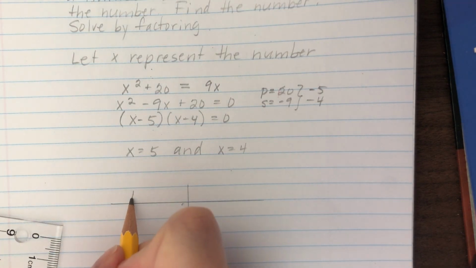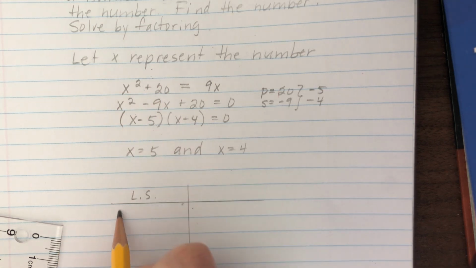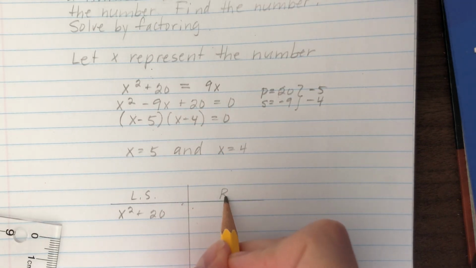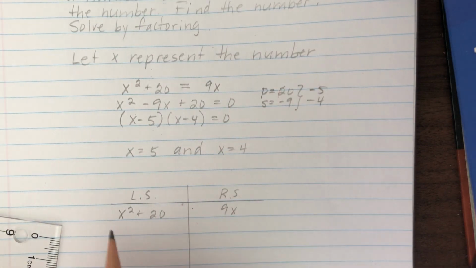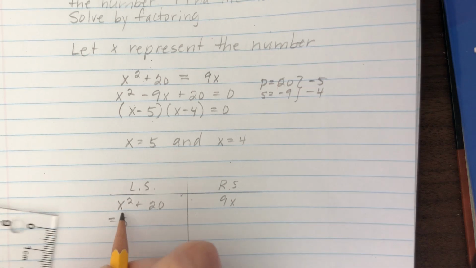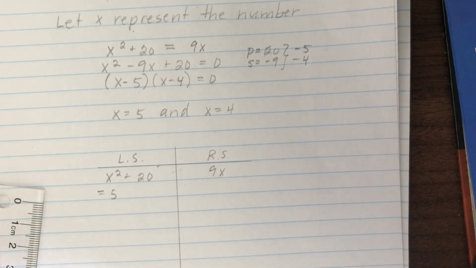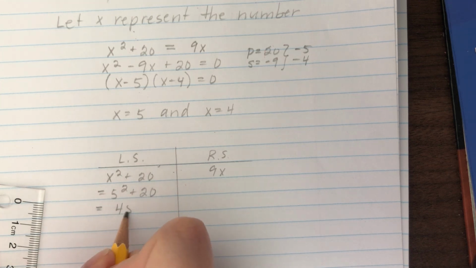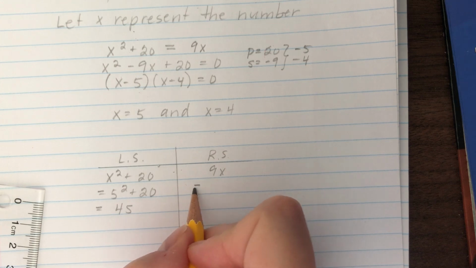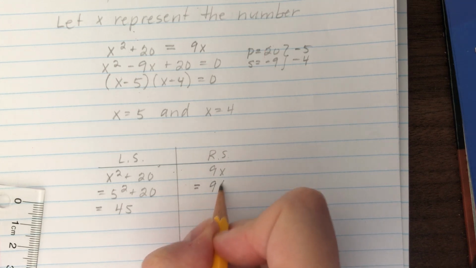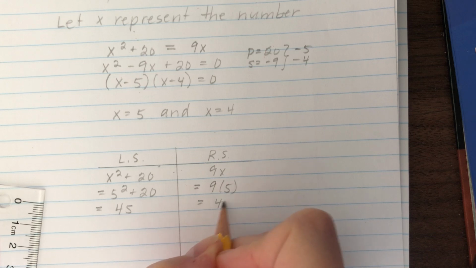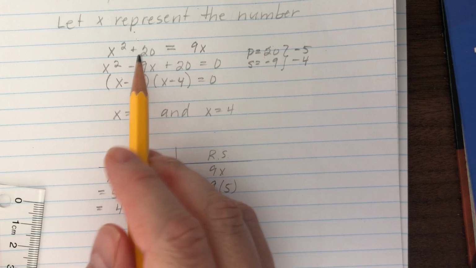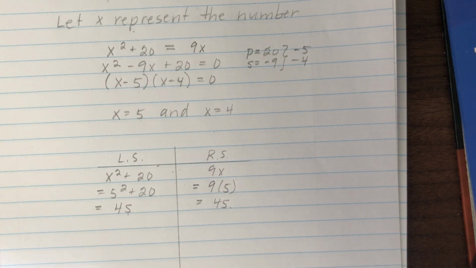So I see that on the left side of my equation I have x squared plus 20, and on the right side of my equation I have 9x. If x is equal to 5, I would have 5 squared plus 20, which would give me 45. And if x is equal to 5 on the right side, I have 9 times 5, which will also equal 45. So since the left side is equal to the right side, I know that 5 satisfies this equation and it's the correct solution.